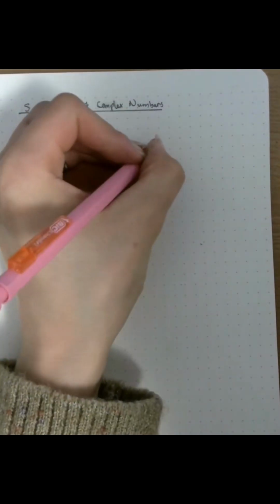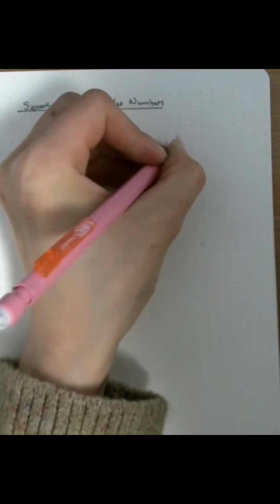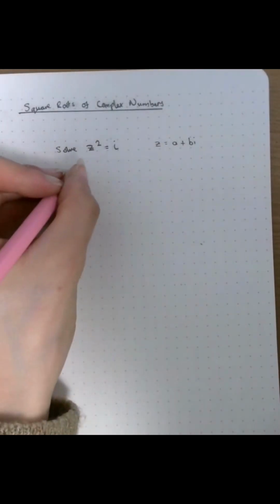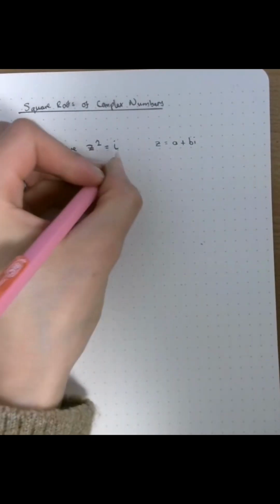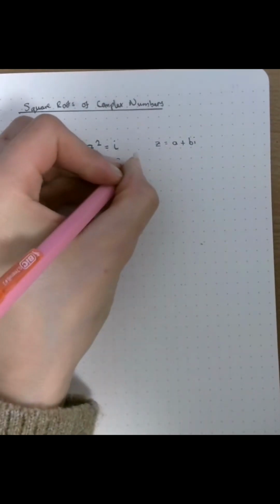So let's think about what we know about complex numbers. We know they are in the form a plus bi. So let's work with that and say, okay, well, z squared then, we can rewrite that as a plus bi all squared, and that is equal to i. So then let's expand this out.